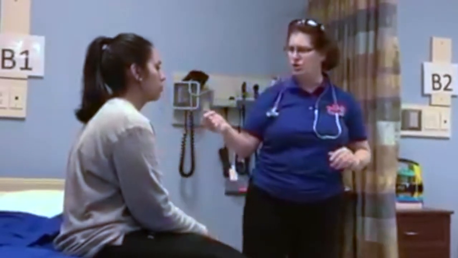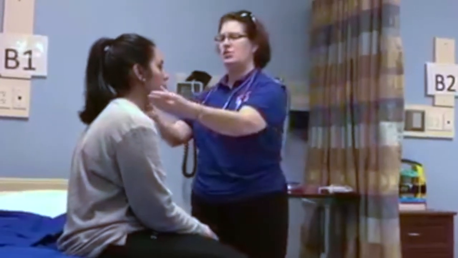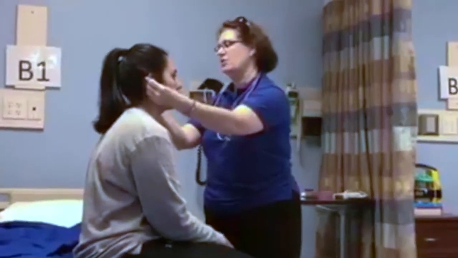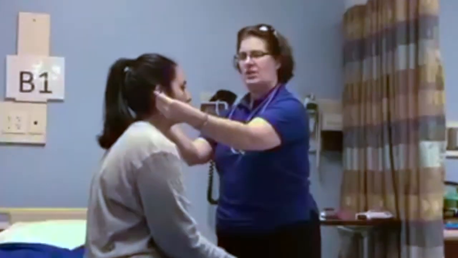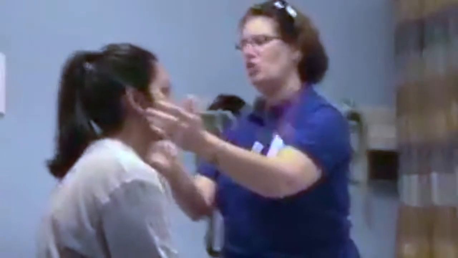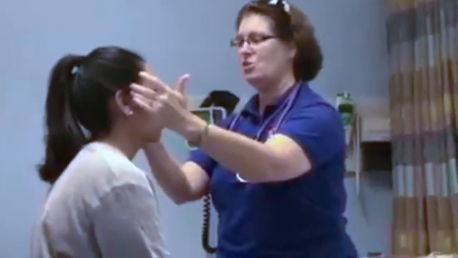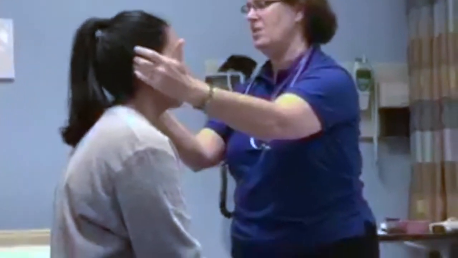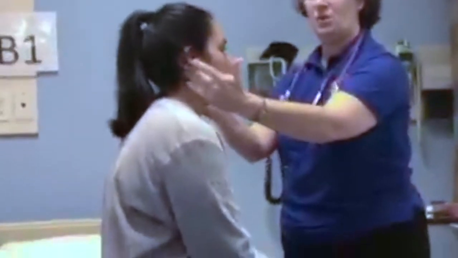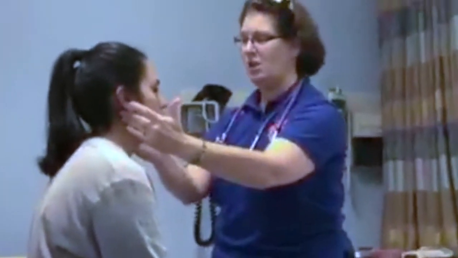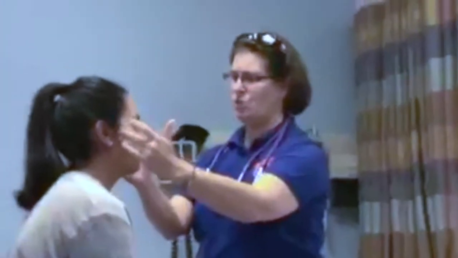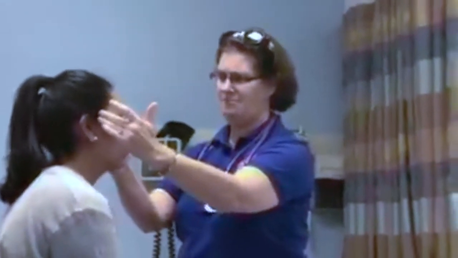And then what you're going to do is you're going to palpate. So you're going to palpate not only the auricles for any tenderness, masses, but you're going to also palpate around the ear, the surrounding area, all the way around. You're going to palpate around where the mastoid is too. You're going to palpate all around for any kind of nodules or tenderness, masses, things like that.